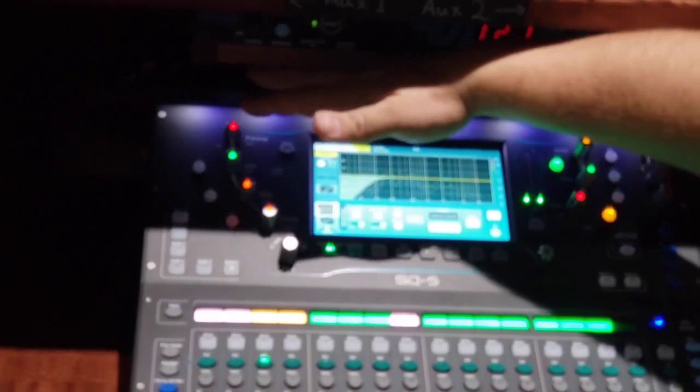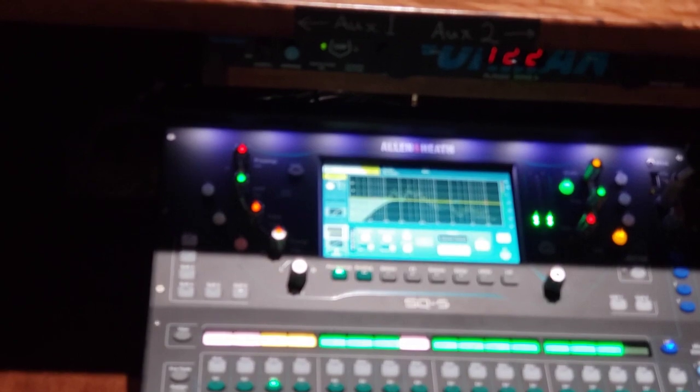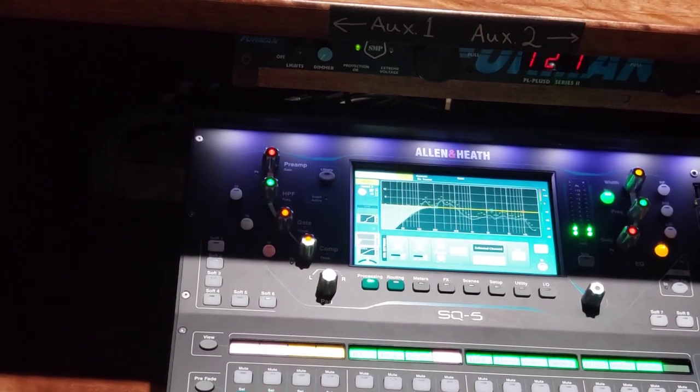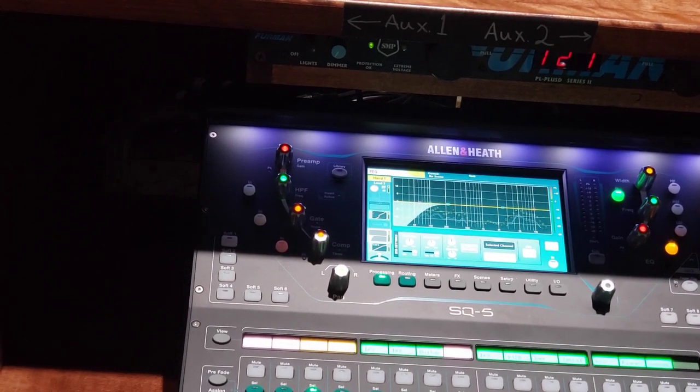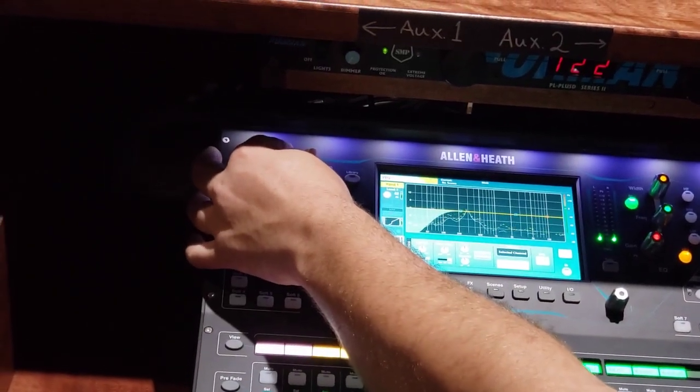Check. Did you hear that little bit of feedback ring? Check. You can see there's a peak there just below 200 hertz. Let me see if I can induce some feedback. There we go.